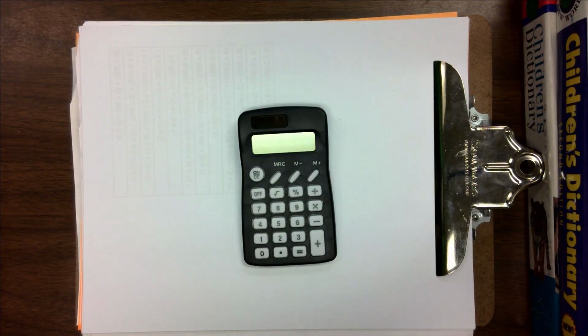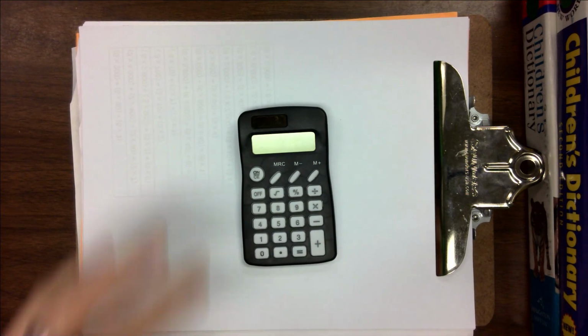So we are talking about place value at the beginning of the year. We all know about place value, but I will go over how I've been teaching it, what I've been talking to the students about, so that you guys can help reinforce it at home. Let's go ahead and get right to it.